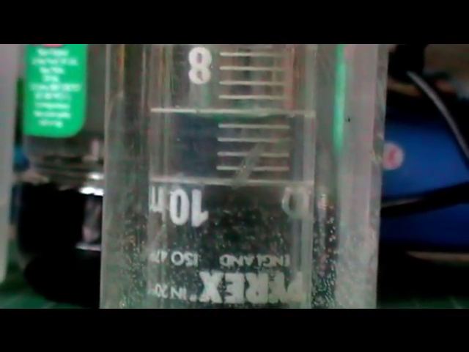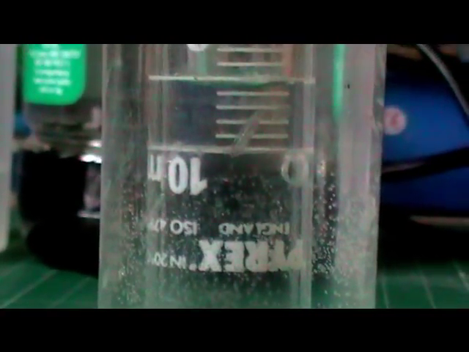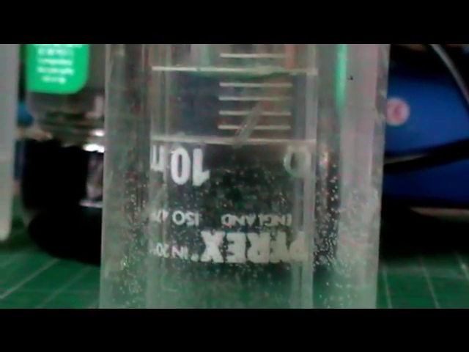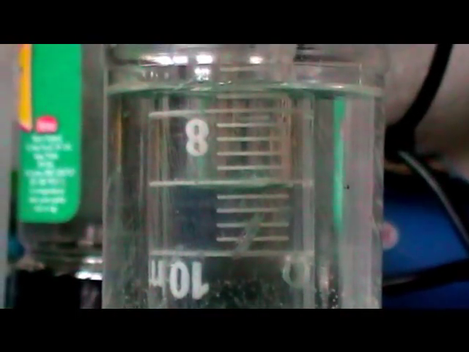So that takes a little bit of getting used to. You might have to drill a couple of holes a few times, and it's not easy when you're drilling glass. So yeah, we'll come back in a little bit and we'll see how we're going.